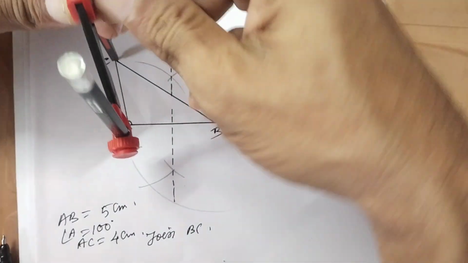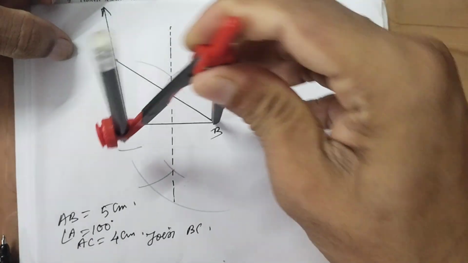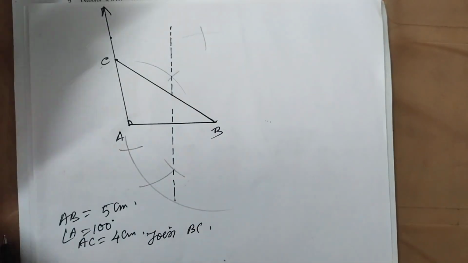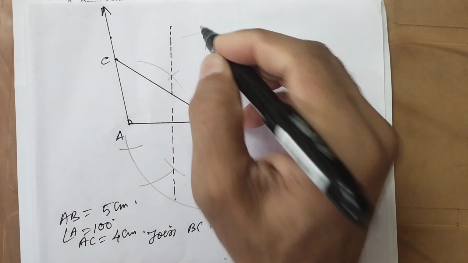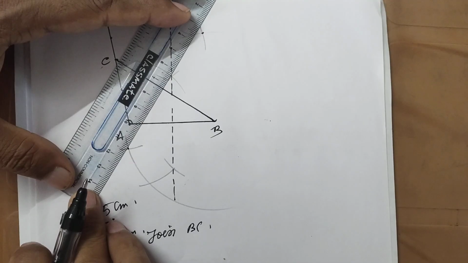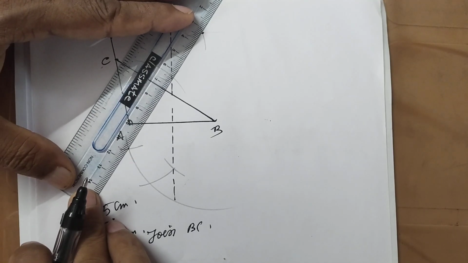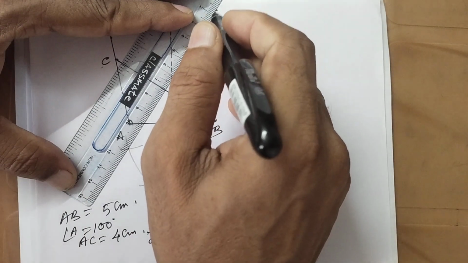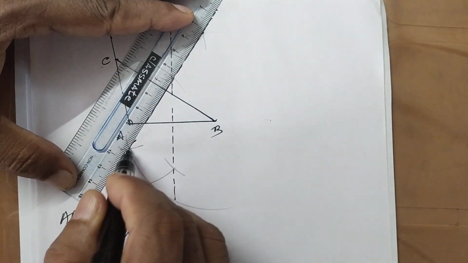So it is not cutting, you have to extend it. So you got the point of intersection, one here, another here, and then you can draw the bisector line. This is the bisector of side BC.